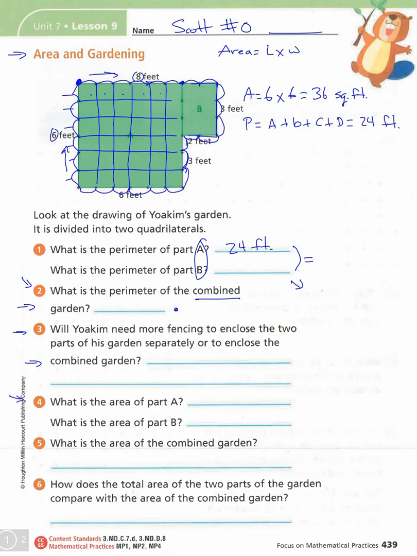All right, so look at number 4. Now we're talking about area, and I already did the area of A, and that was 36. And remember, squares, and each square is a foot tall and a foot wide. So go ahead and find the area of part B. And when you're ready, let's look at number 5.